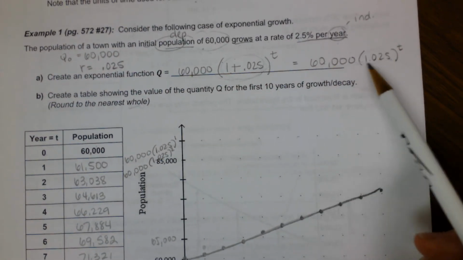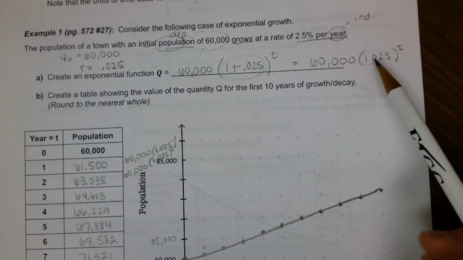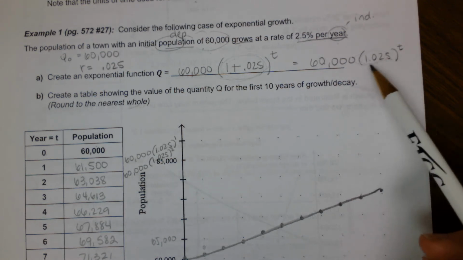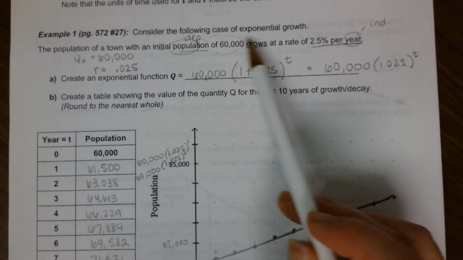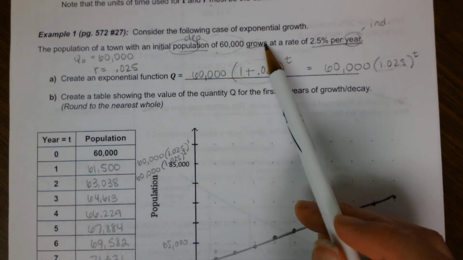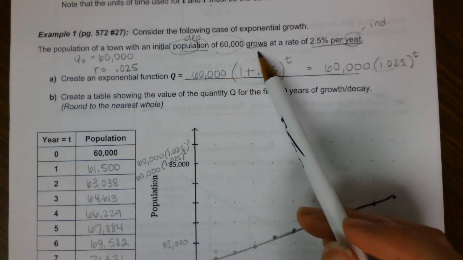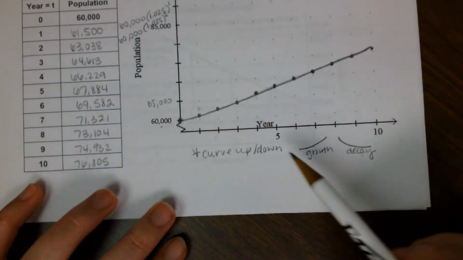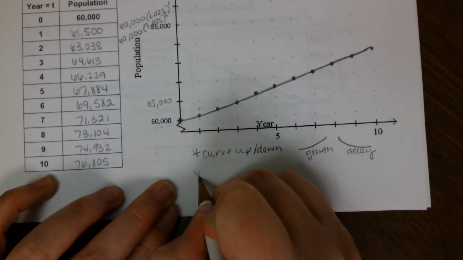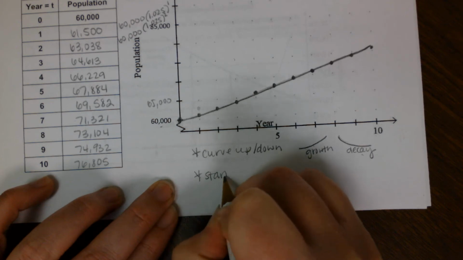So if this is over 100%, then it's going to be growth. If it's less than 100%, it's going to be decay. But you'll also have words in your word problem saying it's either growing or increasing, decreasing, words up here that can tell you whether it's growth or decay. So you want to know whether it's up or down, and then you want to look at the start and end points.